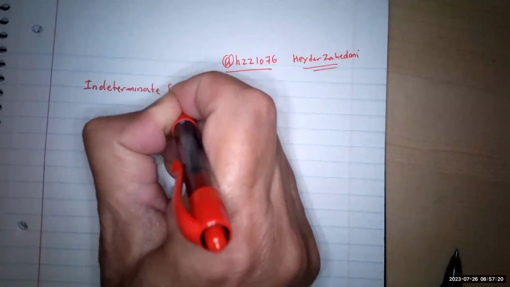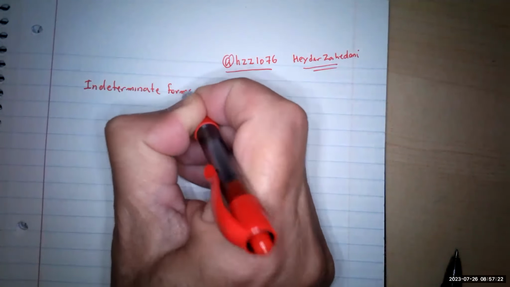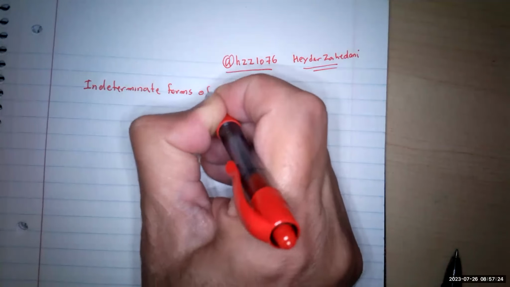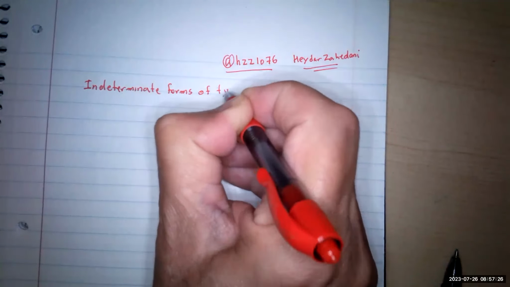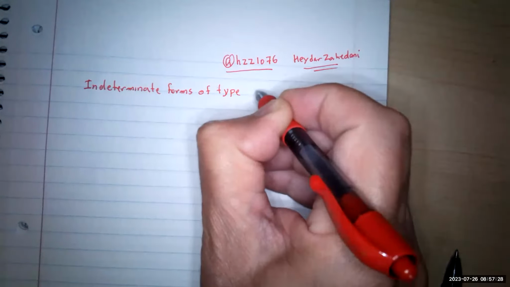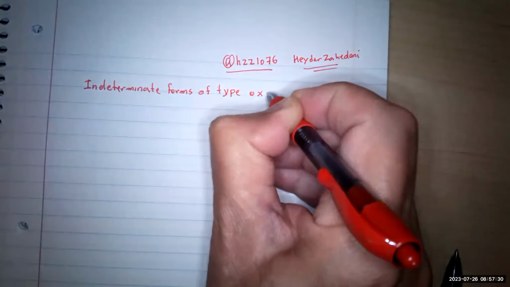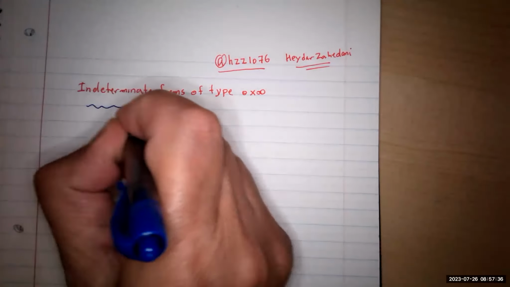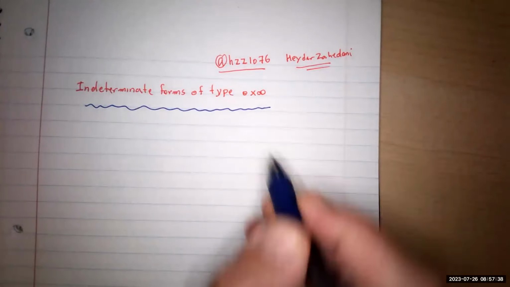Indeterminate forms of type 0 times infinity. So this is again a very popular case.